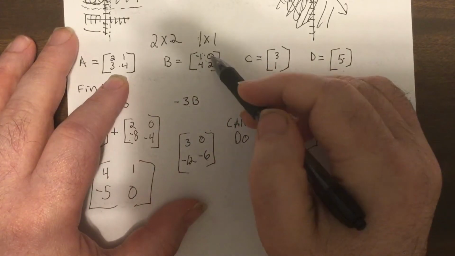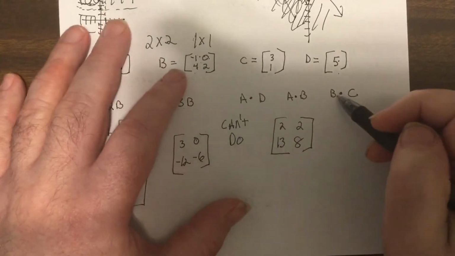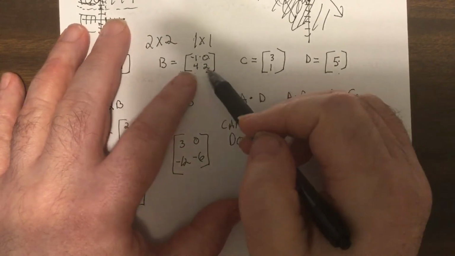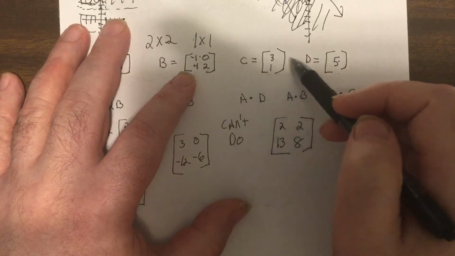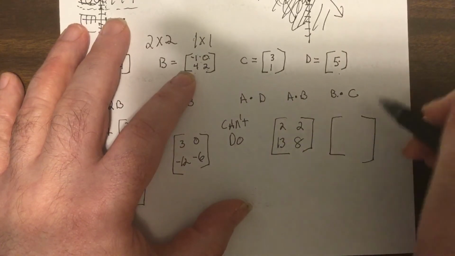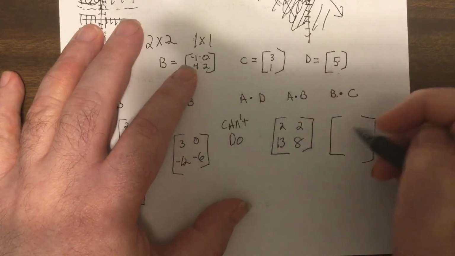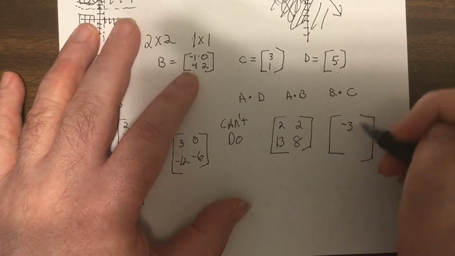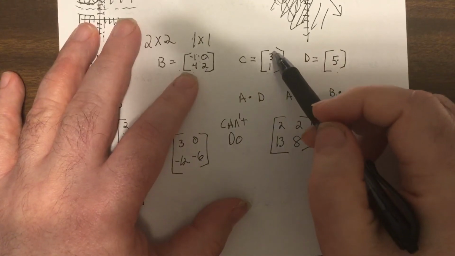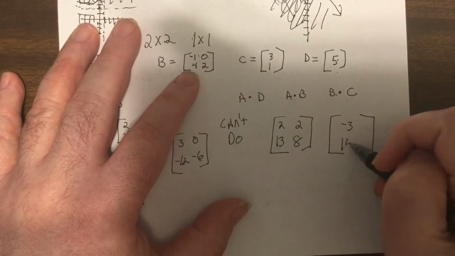So 0 and 8. So B and C, this is 2 by 2. This is a 2 by 1, so you can do it. And let's see, -1 and 3 is -3 and 0. So that'd be -3. 4 and 3 is 12. 2 and 1 is 2, so that'd be 14.